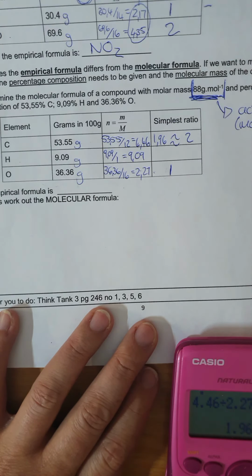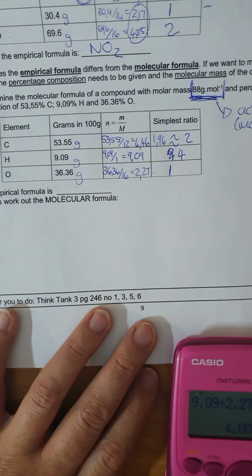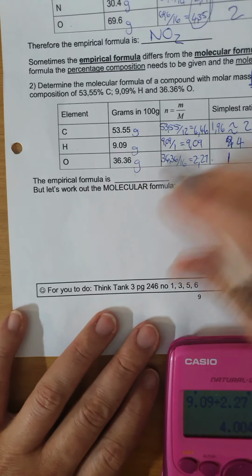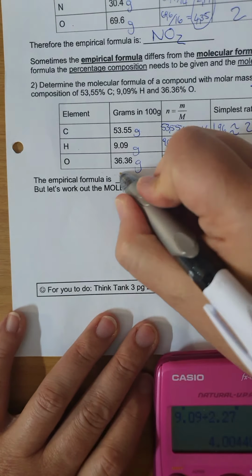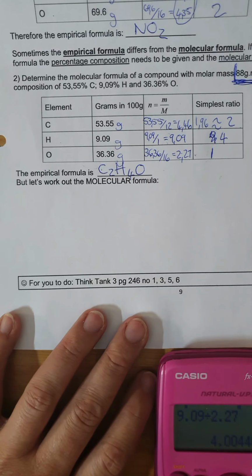And then 9.09 divided by 2.27, and I get 4.0044, but we can assume 4. So my empirical formula will look like this: C2H4O1. Okay, so that's what our empirical formula is.